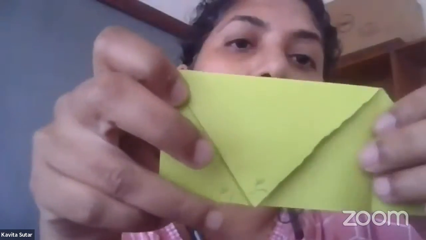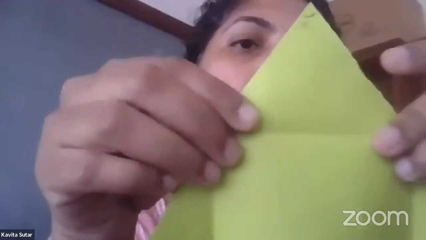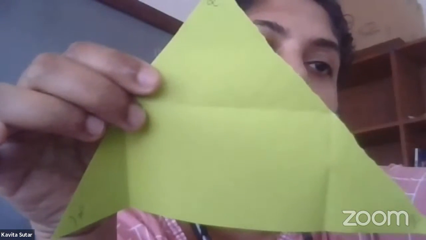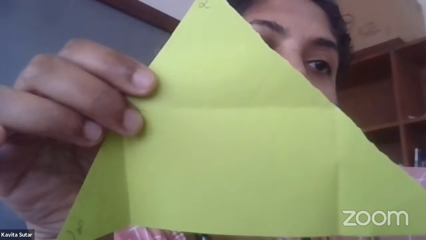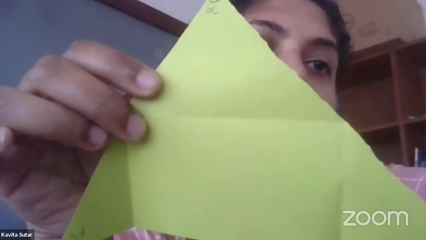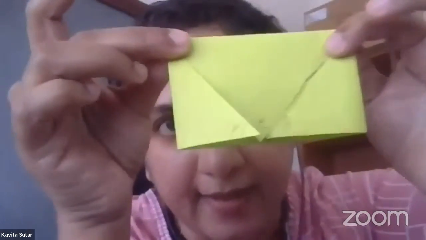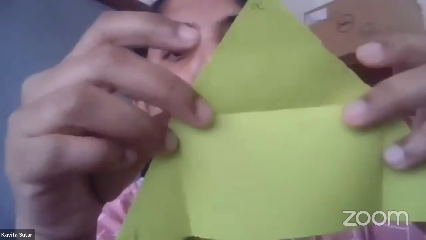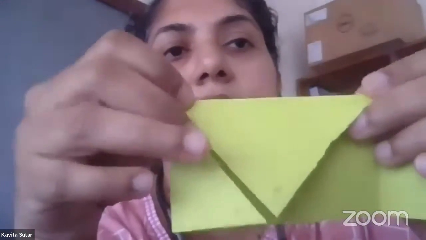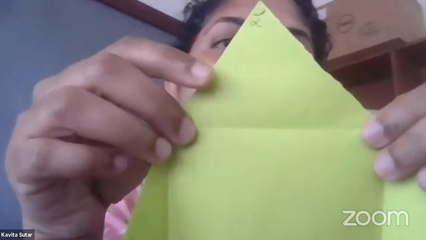And so when you open this, you get your formula for the area of a triangle. You can calculate for yourself what is the area of this rectangle. I will leave that to you. Calculate the area of this rectangle, and twice of that is going to be the area of this triangle.